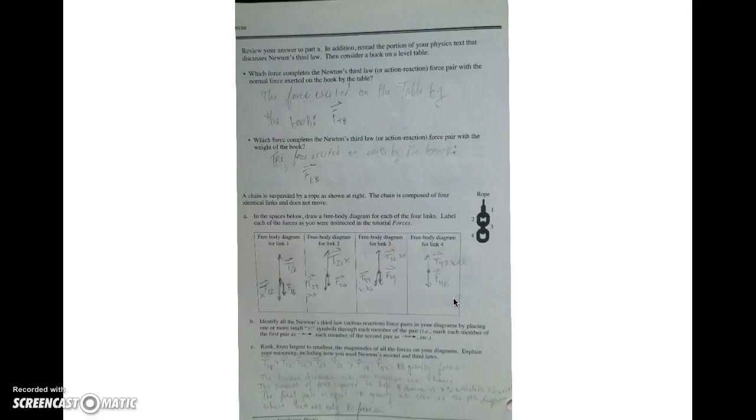The first question is part C. Review your answer to part A. In addition, reread the portion on the topic, then consider a book on a level table. Which force completes the Newton's third law force pair with the normal force exerted on the book by the table?